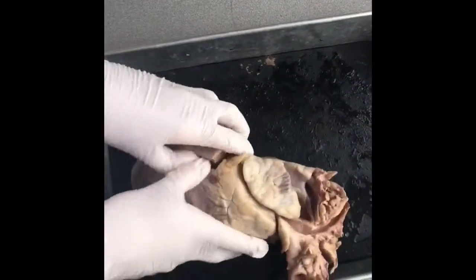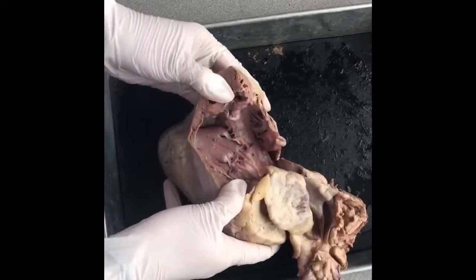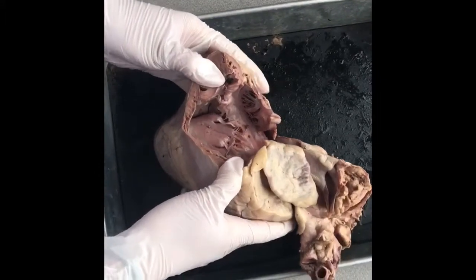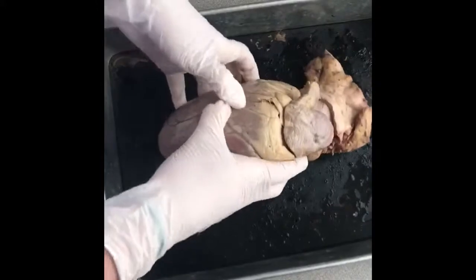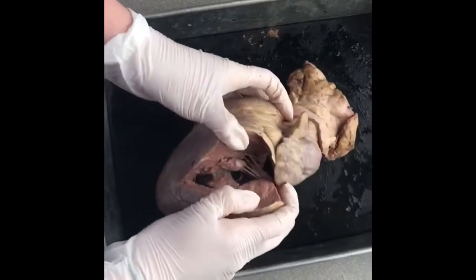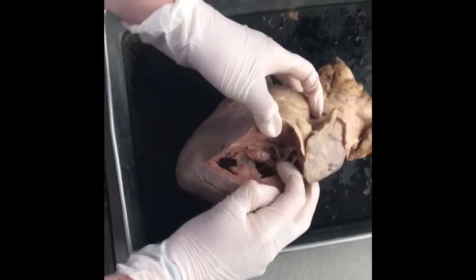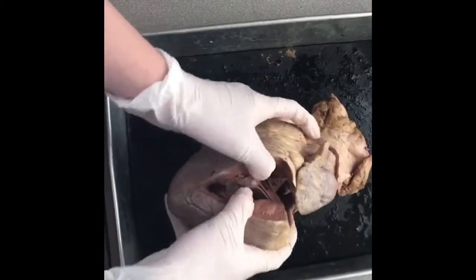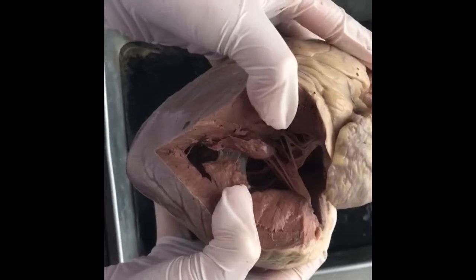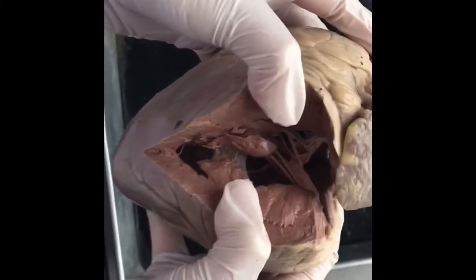Chordae tendineae connect to 3 cusps in the tricuspid valve and 2 cusps in the mitral valve. The chordae tendineae are referred to as the heartstrings because they play a vital role in holding the valves in place when the heart is pumping blood. It then pulls the flaps, holding the valves in the closed position.